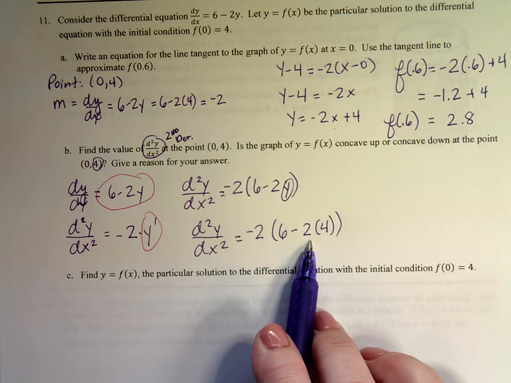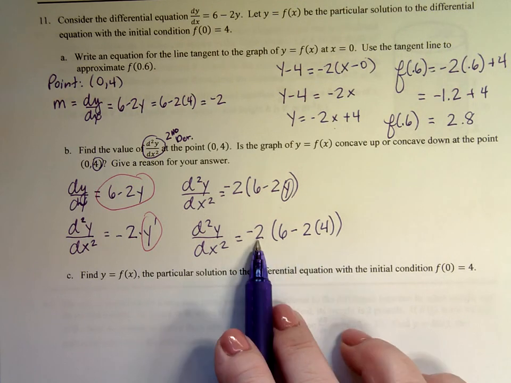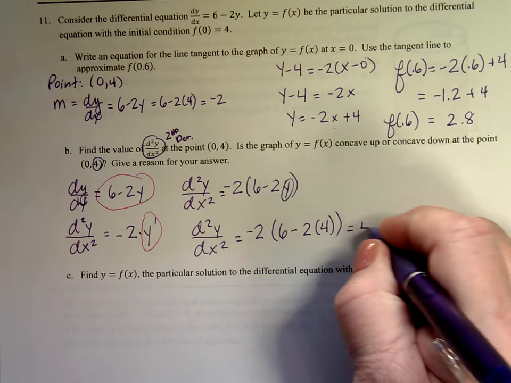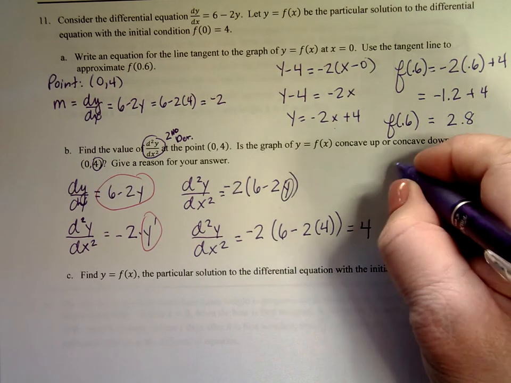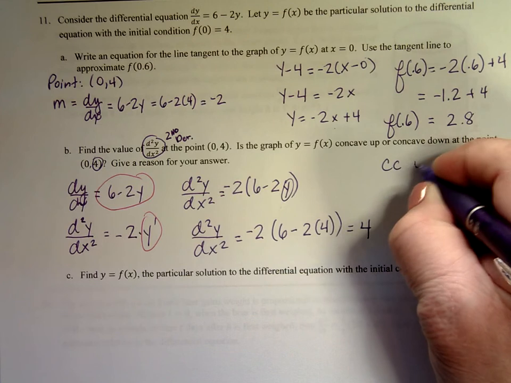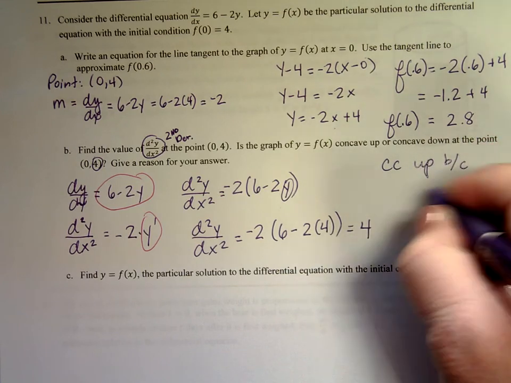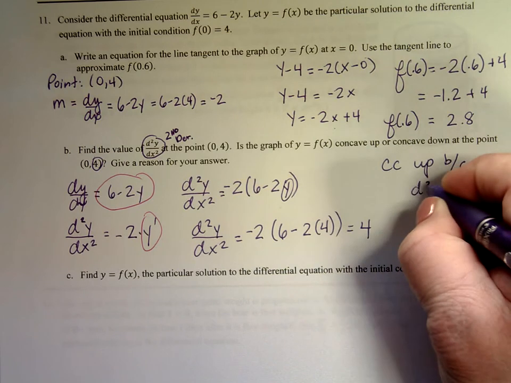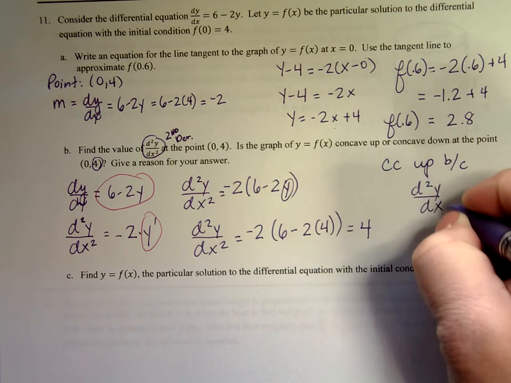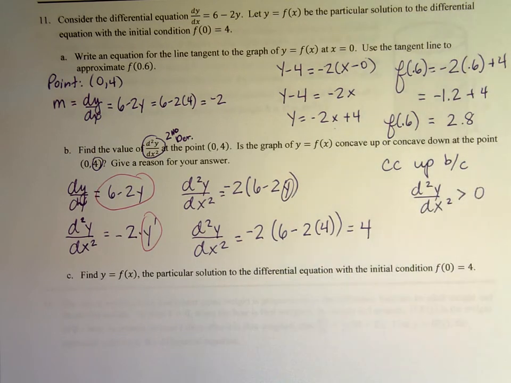Negative 2 times negative 2 equals a positive 4. And really all you care about is it positive or is it negative? And we know it's going to be concave up because your second derivative, d squared y over dx squared, is greater than 0. We gave a reason for our answer. There you go.